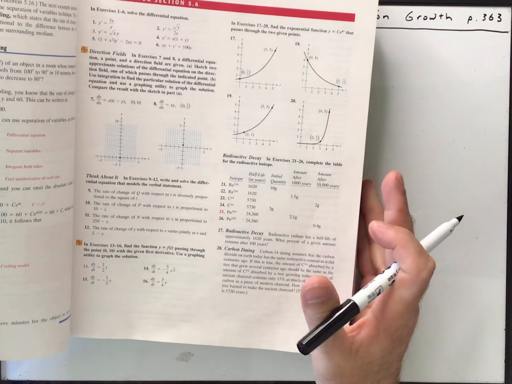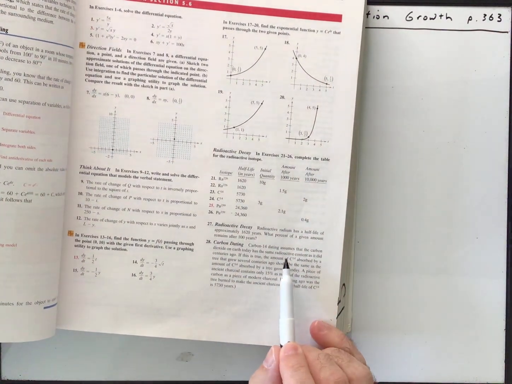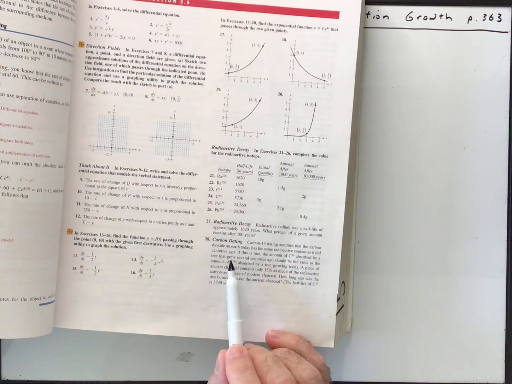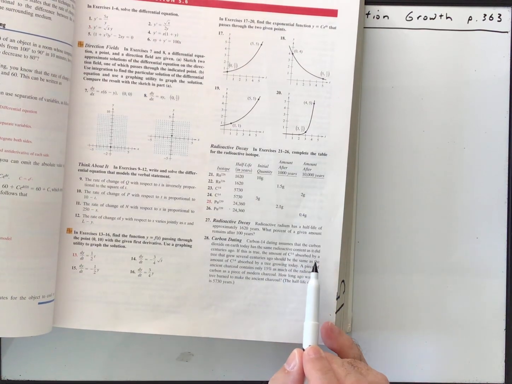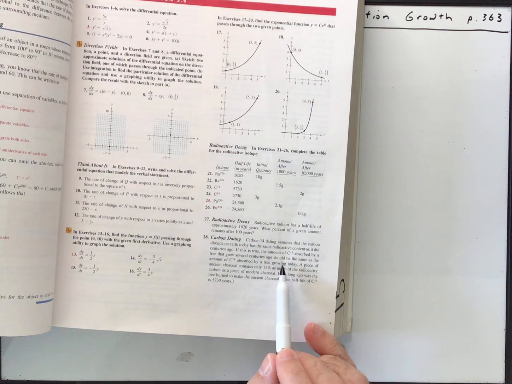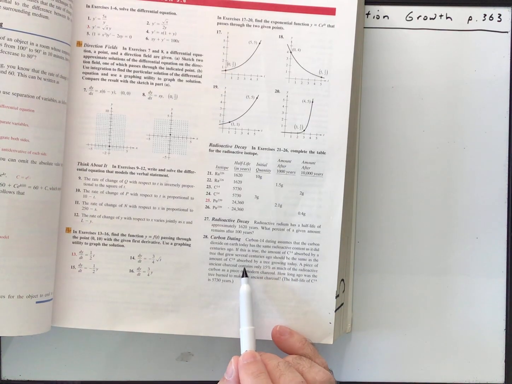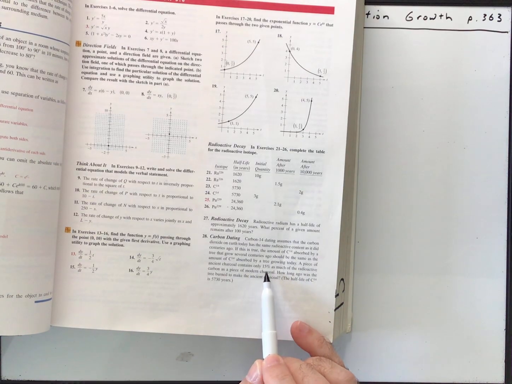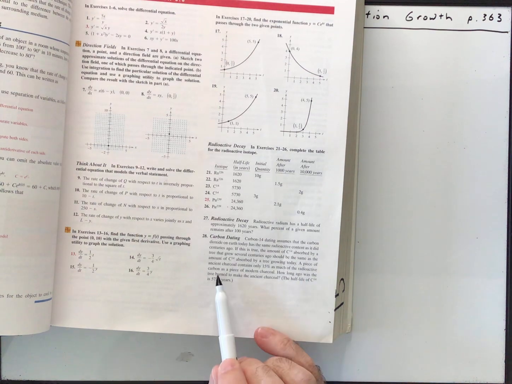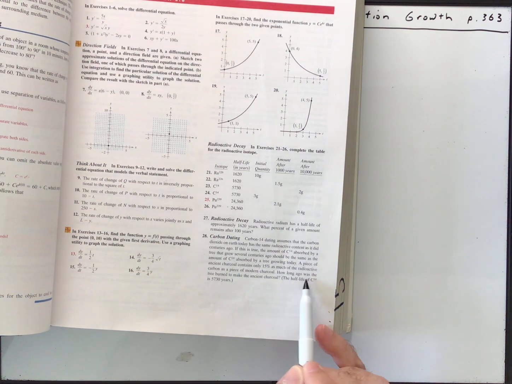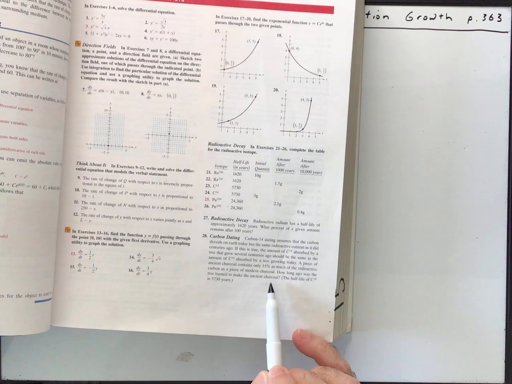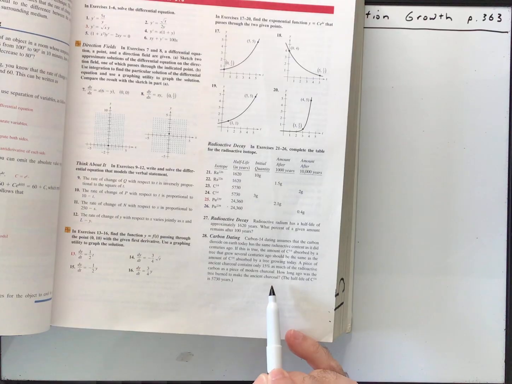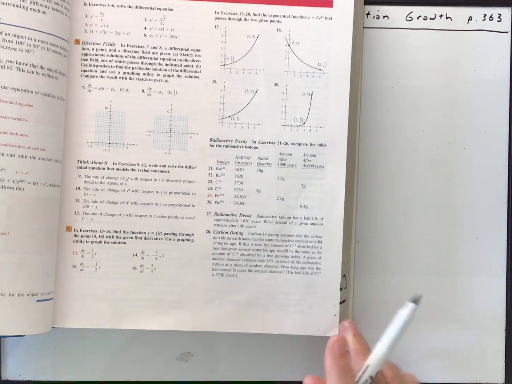So we have carbon-14 dating assumes that the carbon dioxide on Earth today has the same radioactive content as it did centuries ago. If this is true, the amount of C14 absorbed by a tree that grew several centuries ago should be the same as the amount of C14 absorbed by a tree growing today. A piece of ancient charcoal contains only 15% as much of the radioactive carbon as a piece of modern charcoal. How long ago was the tree burned to make the ancient charcoal? And the half-life of C14 is 5,730 years.